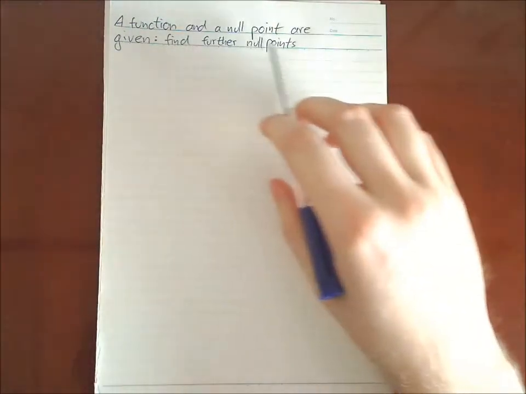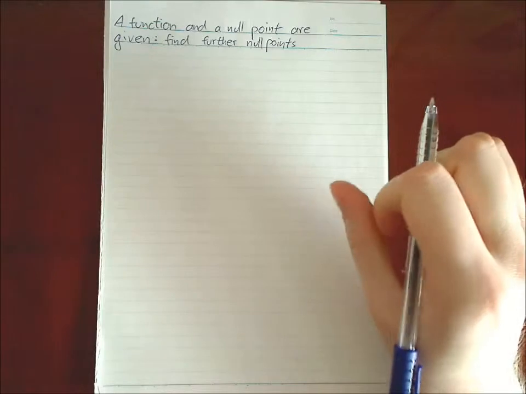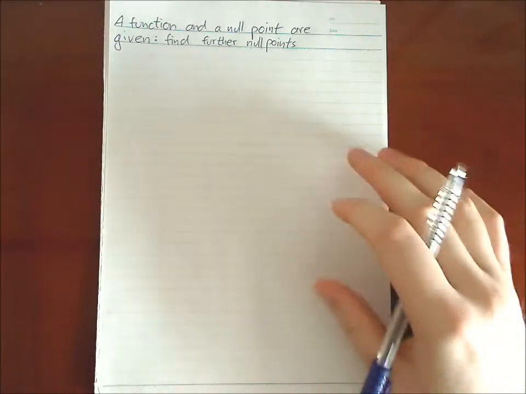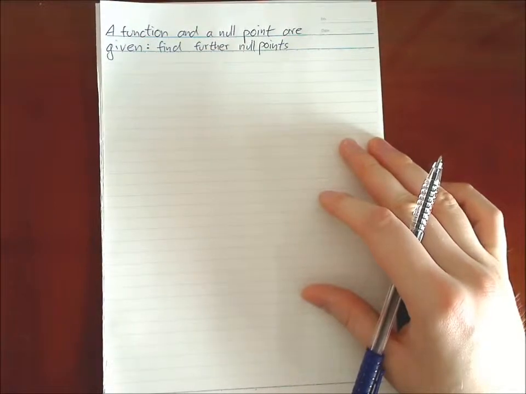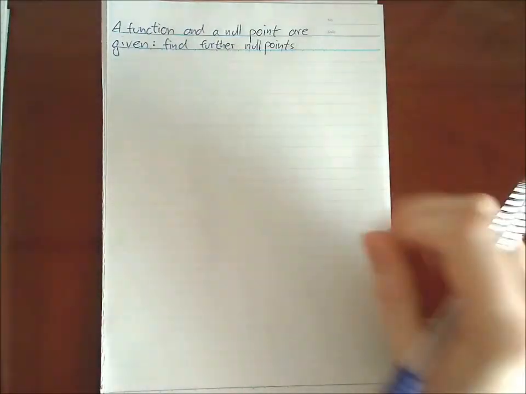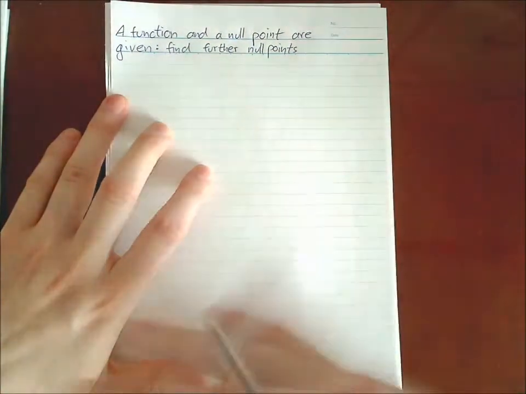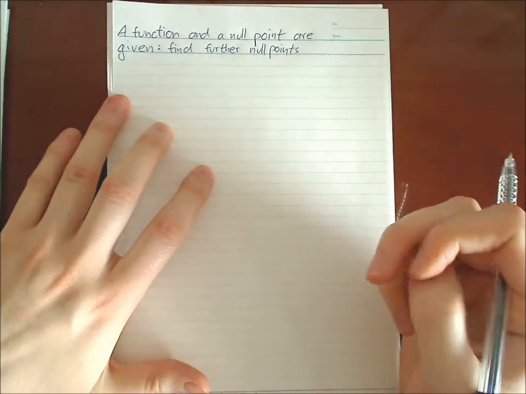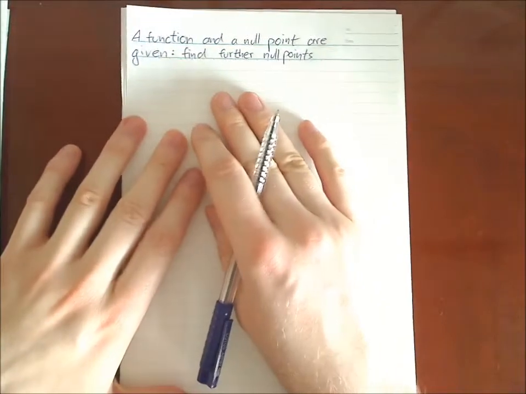I'm going to show you in the following how it works. A function and a null point are given. Find further null points. How do we deal with an exercise like this? Actually, in this case we have to use polynomial long division, and here we need a little bit deeper understanding of the division, compared to just applying the polynomial long division. In this case we need to relate it to a function and to null points.